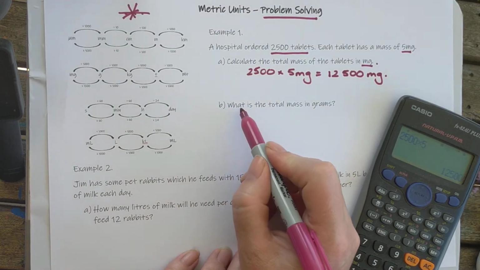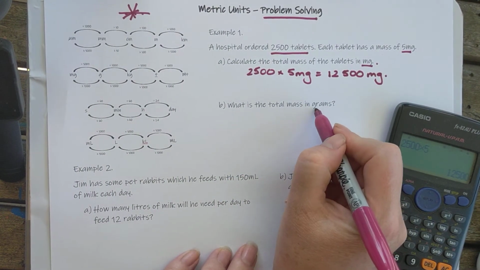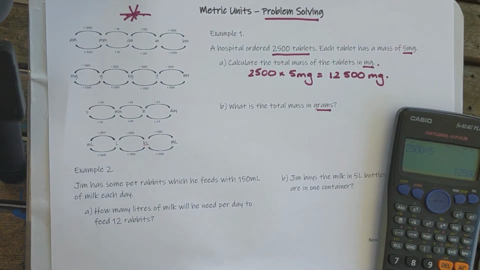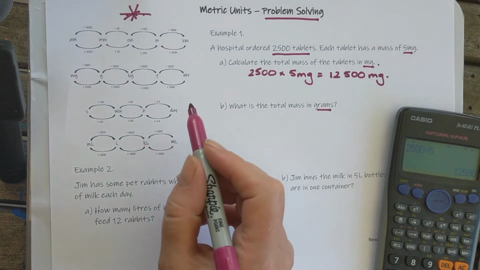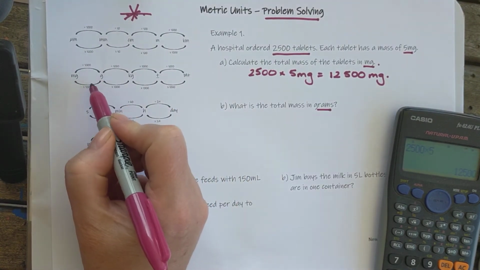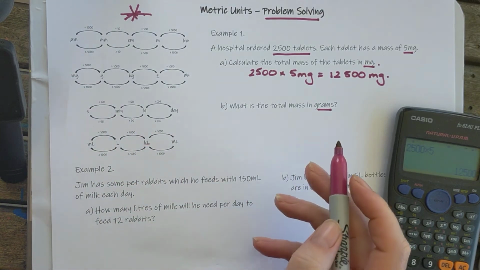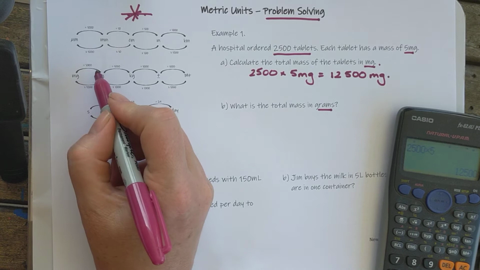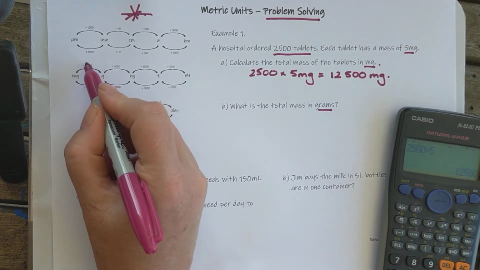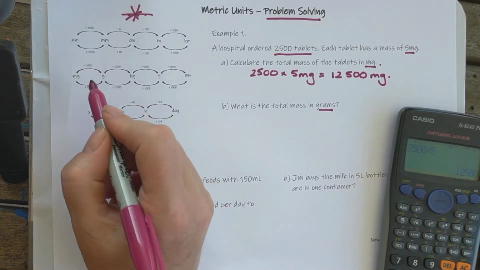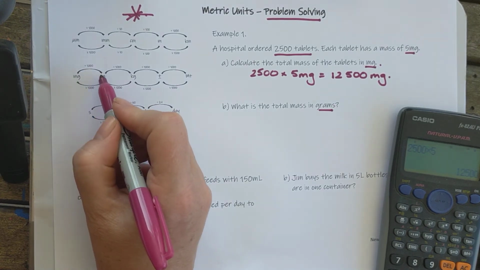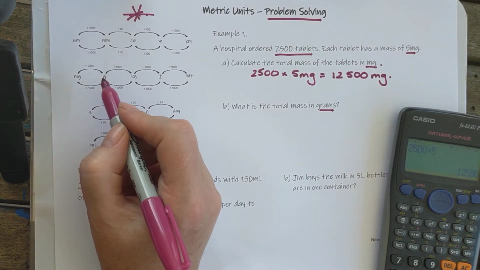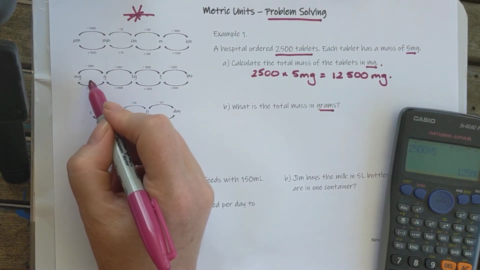Part B says, what is the total mass in grams? So we have our answer. So let's have a look across at our diagram. We're going to go from milligrams here to grams, and it just says times 1,000. So, oh no it doesn't. I should follow the right arrow. Milligrams to grams up the top says divide 1,000. That's why you've got to be super careful to make sure you follow the arrows, and if your answer doesn't seem to make sense, then you come back and you have another look at it.